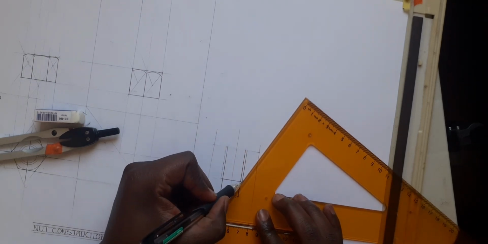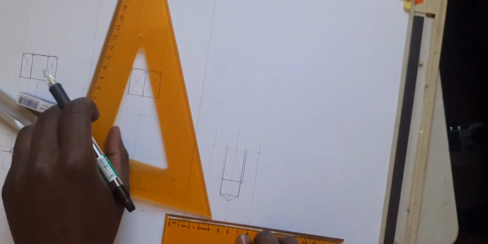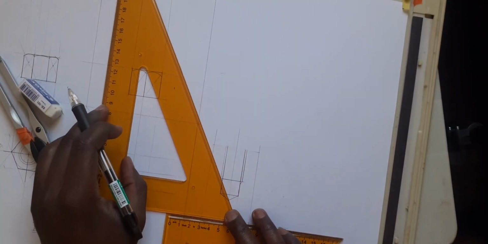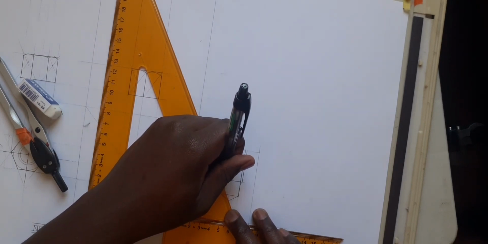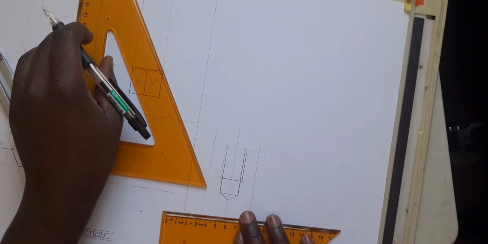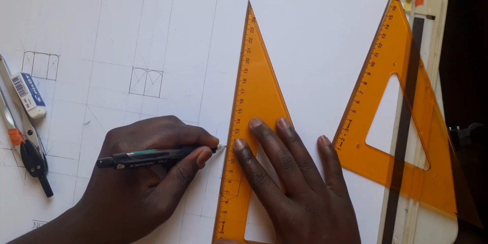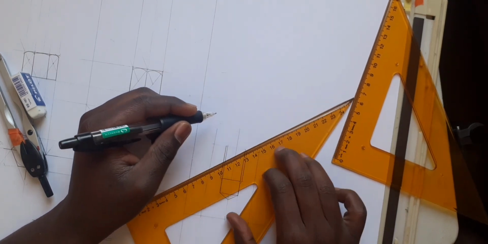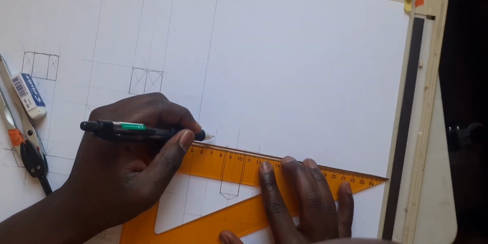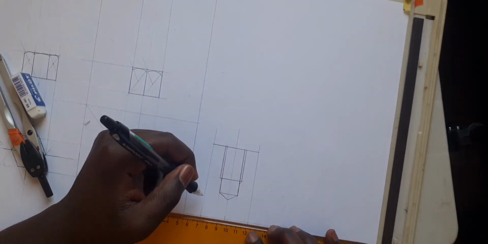To draw a line like that. 60. This one, you just join it here. We can close this one now.